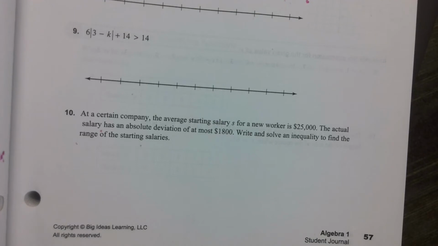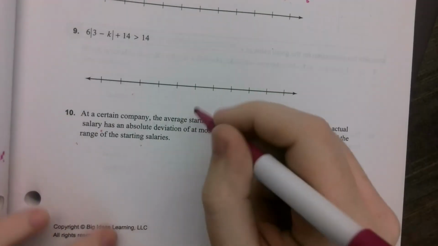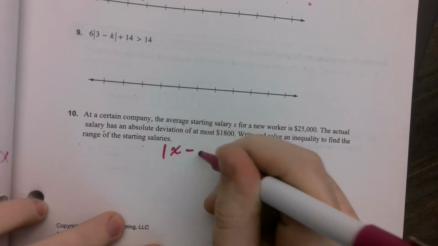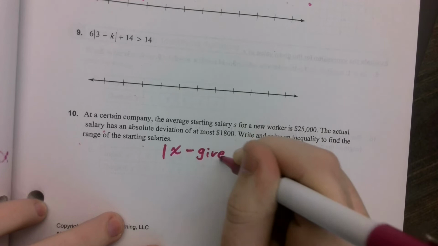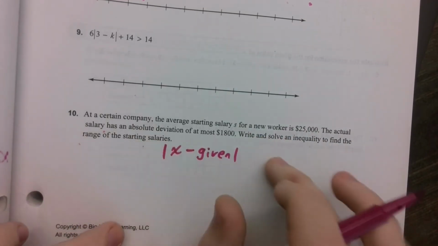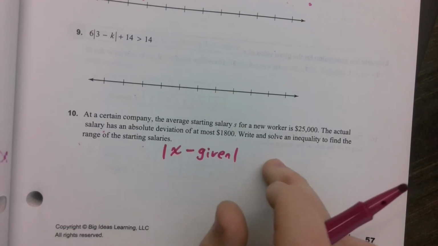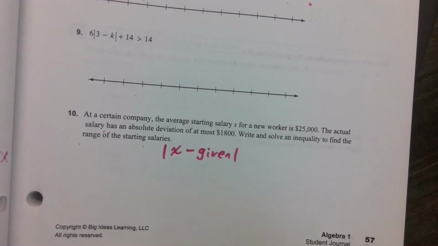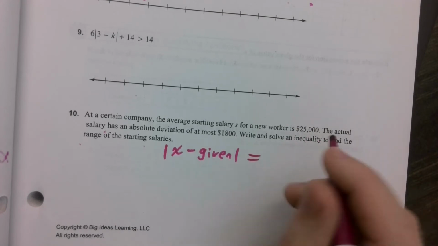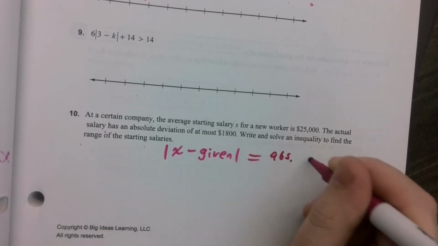So it is a word problem, but the good news is when we have an absolute deviation word problem, all we need to do is plug in what we know. Our formula, remember, is that the x minus the given, all in absolute value symbols, will have some inequality compared to the absolute deviation. Here, it's going to equal whatever our absolute deviation is.